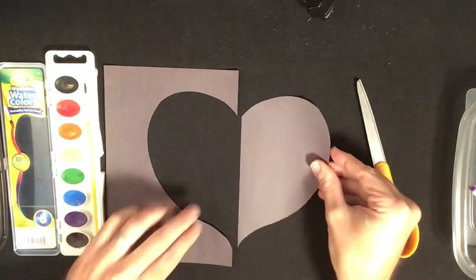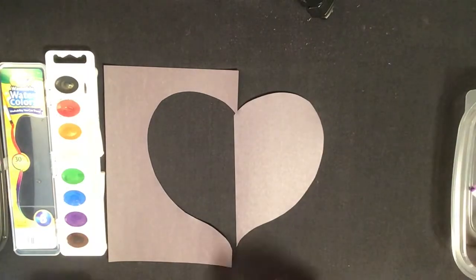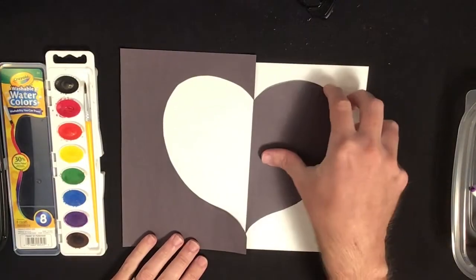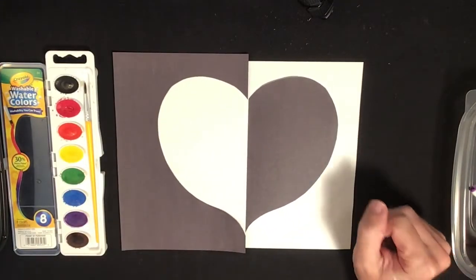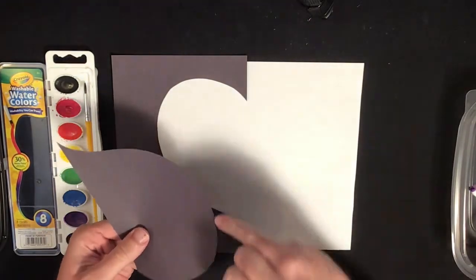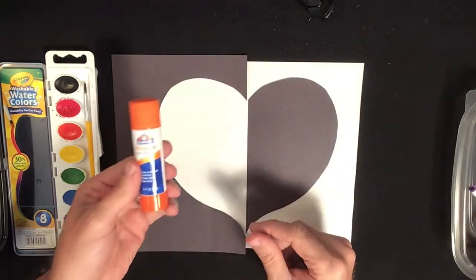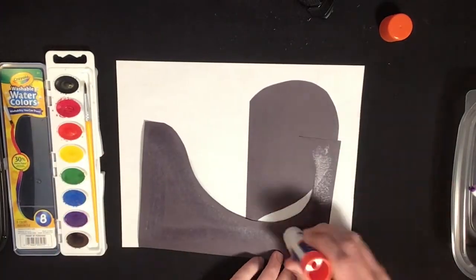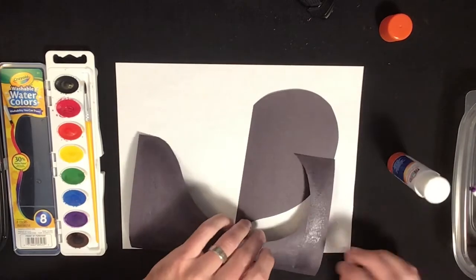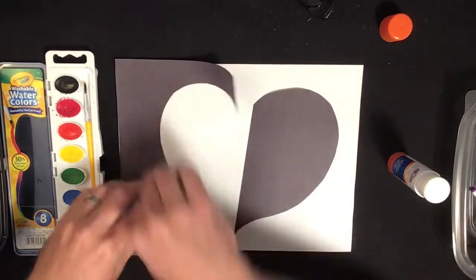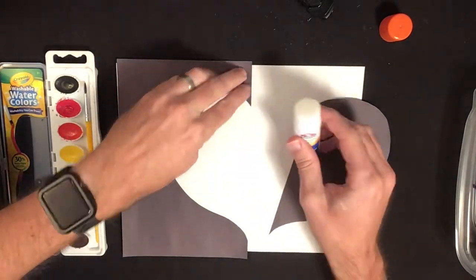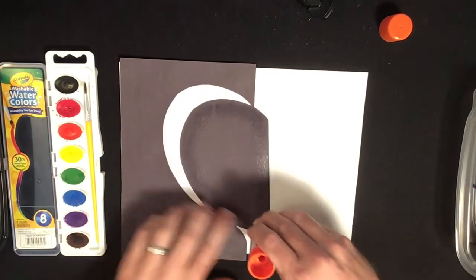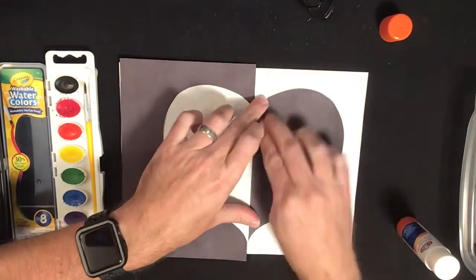Now I've got everything I need to create my positive and negative space. It's hard to see here, so I'll put it onto a white piece of paper. Now you can clearly see the positive space and the negative space, the background and the main subject of our picture, which is the heart. Now to put things in place, I've got a glue stick, and carefully I'm going to glue around my black background and glue it in place, and carefully lining up the other half of my picture, I'm going to glue that down as well.